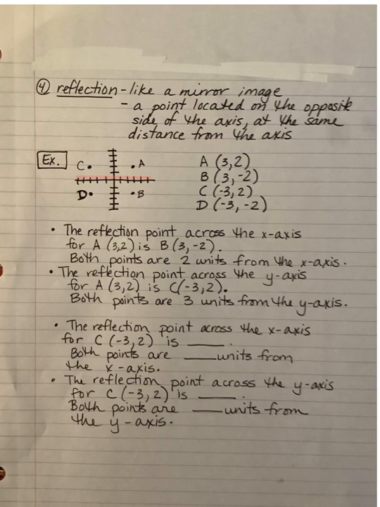If I look at the reflection point across the y-axis, and I'll change my color for that. Okay, here's my y-axis, and I want to know the reflection point for A. I'm going to go across the y-axis, and I have to look and see A is 3 points away from the y-axis.